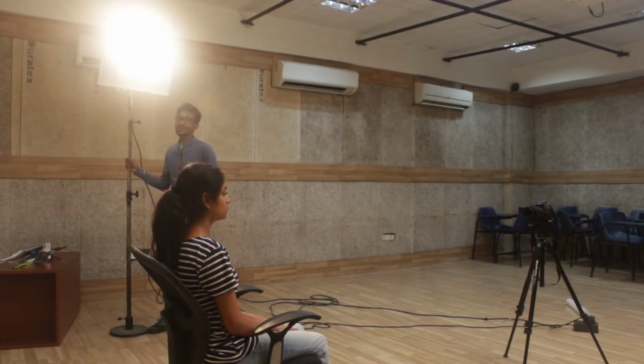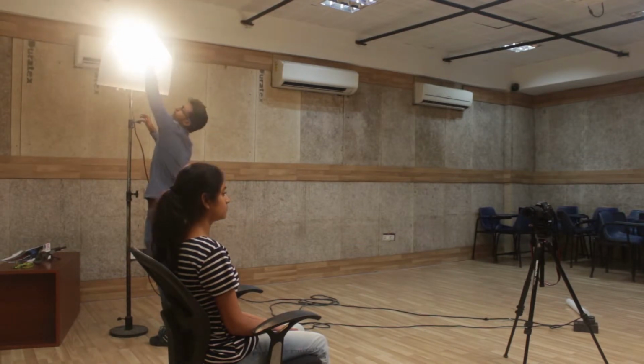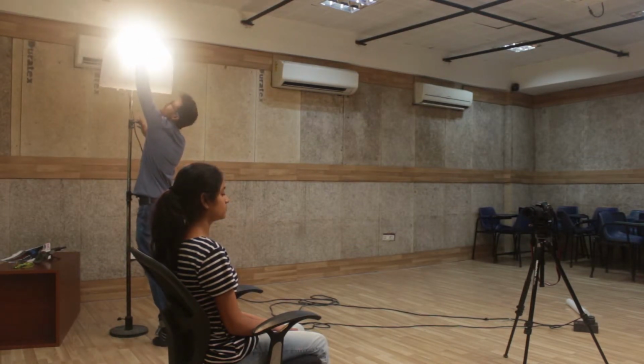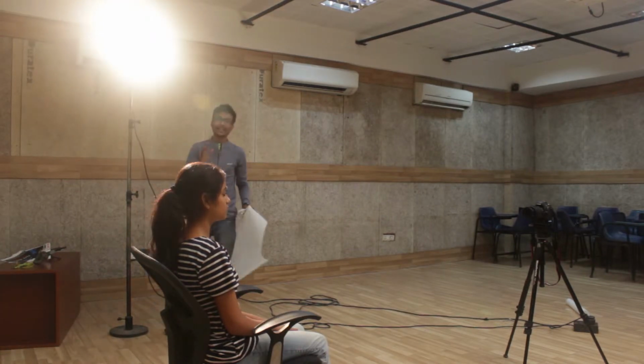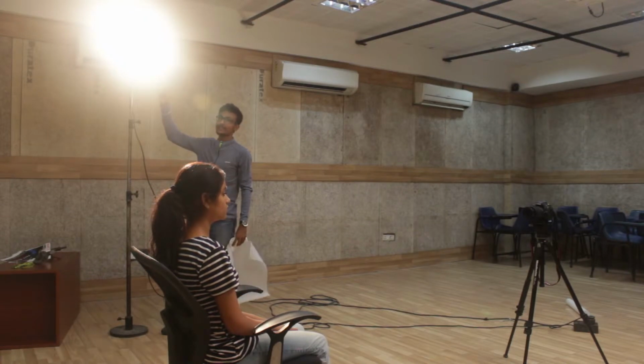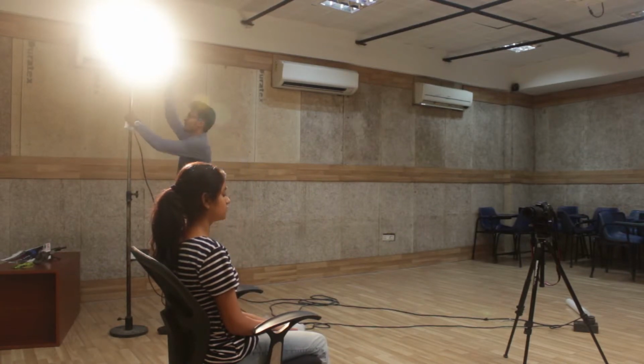Another thing I remind you, the hardness and softness of light matters a lot. So I'll remove the gateway paper to create hard lighting and dramatic lighting over here. Another thing, you can see the light is placed at a higher level, so I'll put it down at her eye level.